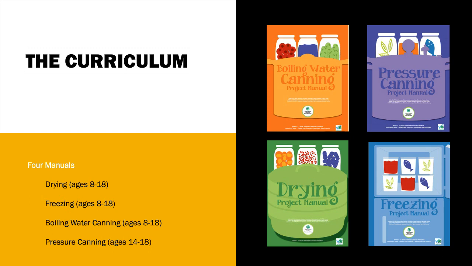We have boiling water canning, pressure canning, drying and freezing. You'll notice that for drying, freezing, and boiling water canning, we recommend ages 8 to 18, but with pressure canning, we got a little more restrictive, and restricted that to our senior level, ages 14 to 18, just for safety reasons.